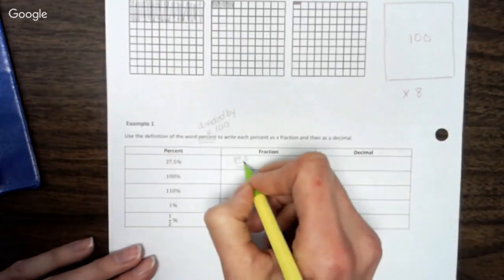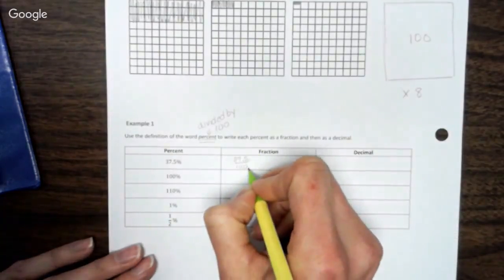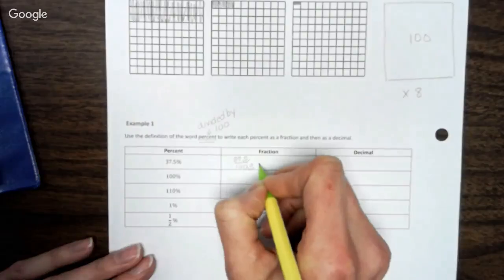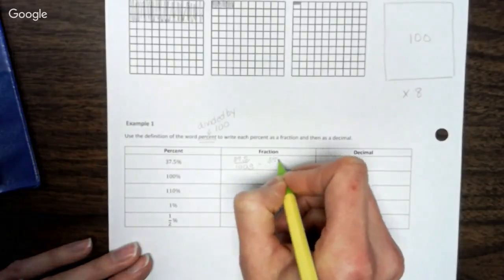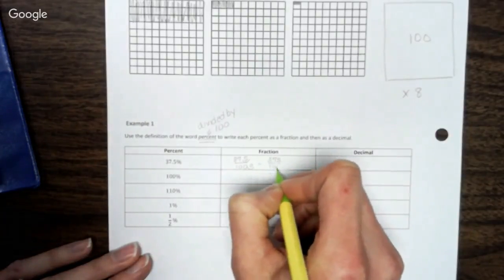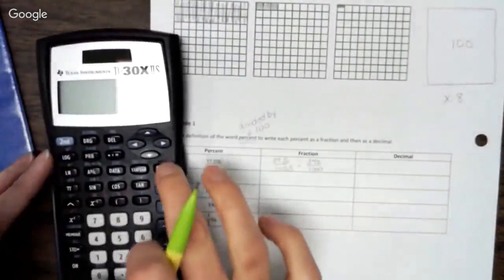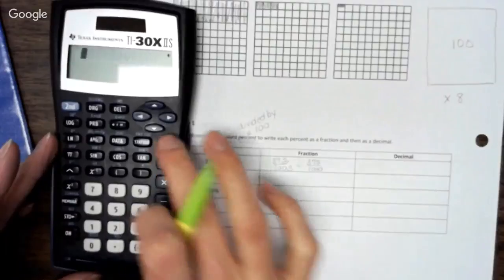Now, we can never leave a decimal in a fraction. So we're going to move that over. And when we do that, we also have to move the bottom over one spot. So the fraction would be 375 over 1,000. Now, that fraction reduces. And I'm going to show you how to do that on the calculator.